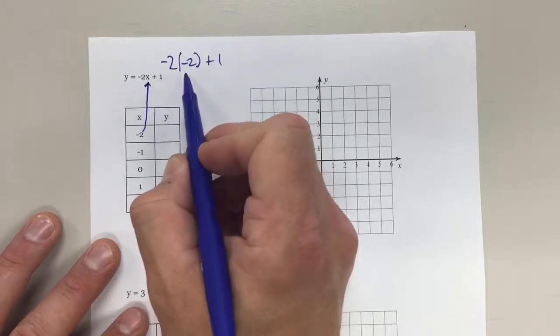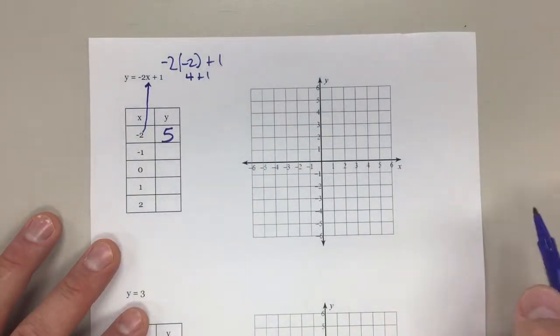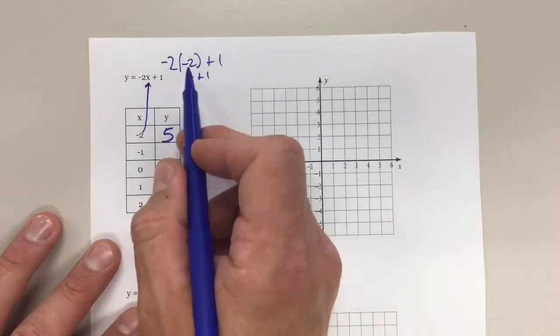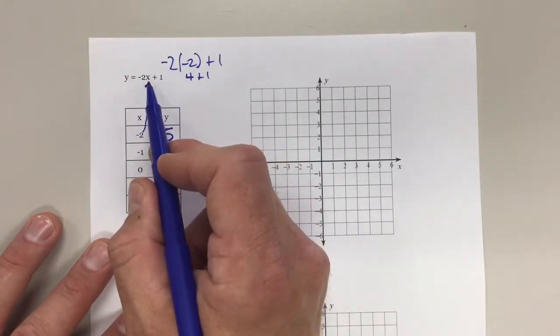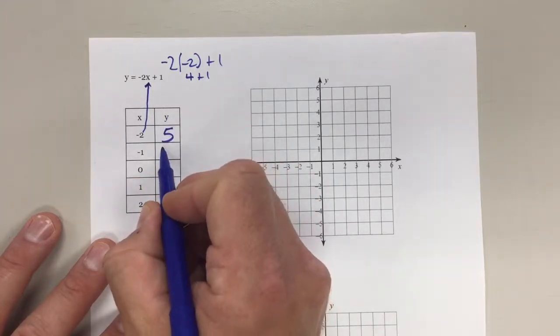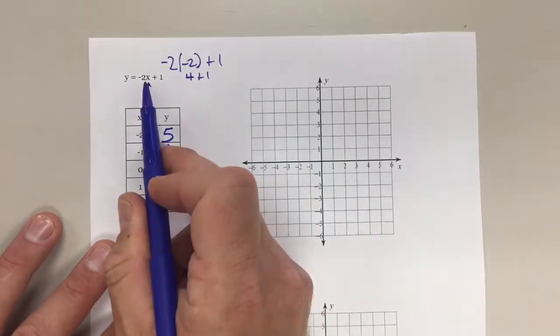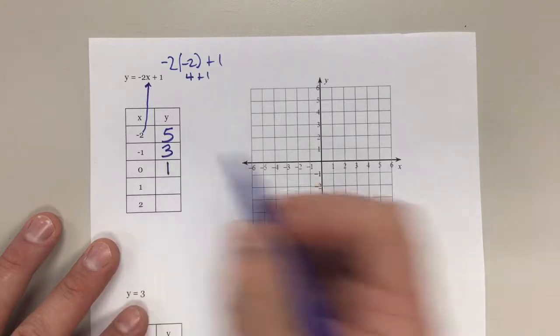Negative 2 times negative 2 is positive 4. 4 plus 1 is 5. Then I'm going to plug in negative 1. So it'll be negative 2 times negative 1, which is 2. And then plus 1 is 3. Plugging in 0 is always very easy because it's going to make that term cancel out and become 0. So that would just be 1.